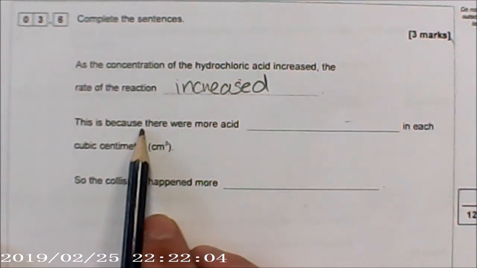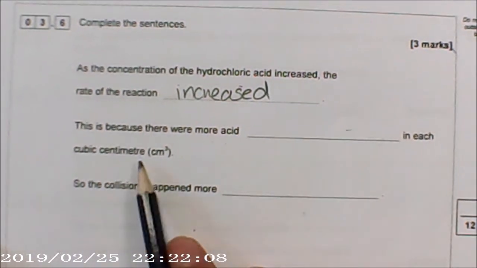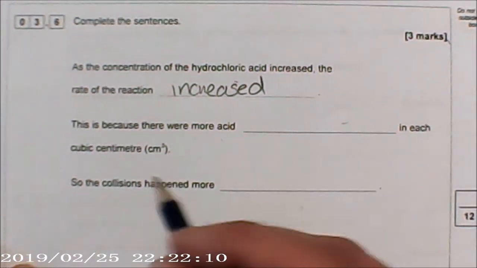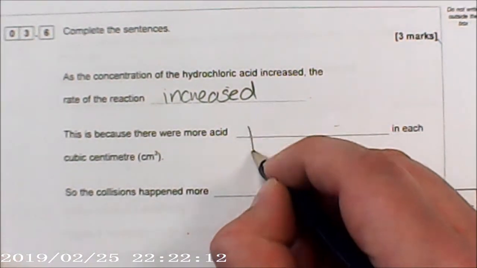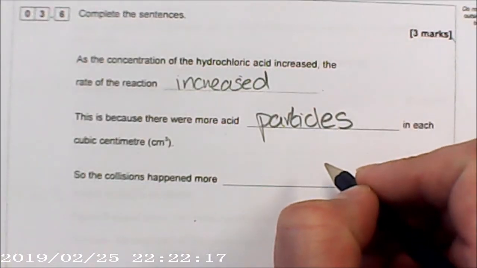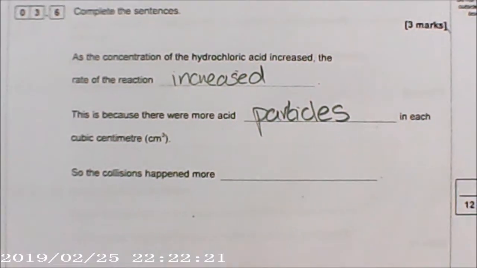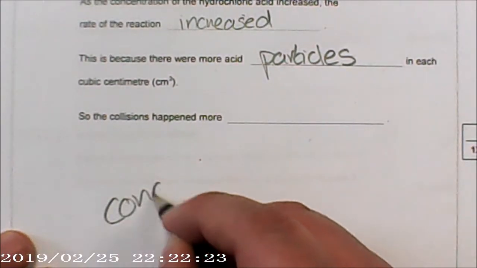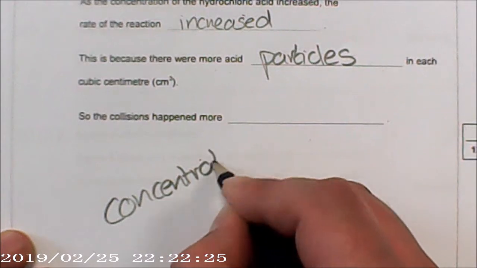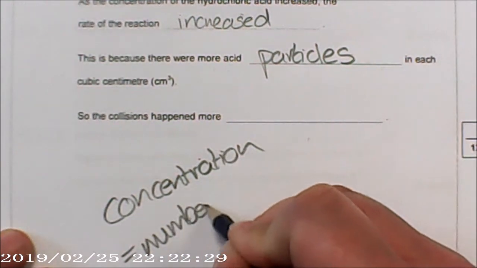Next sentence, this is because there were more acid blank in each cubic centimetre. So the word we are looking for here is particles. Okay, you are allowed to say molecules on that as well, that's absolutely fine, but remember, concentration is the number of particles in an area.